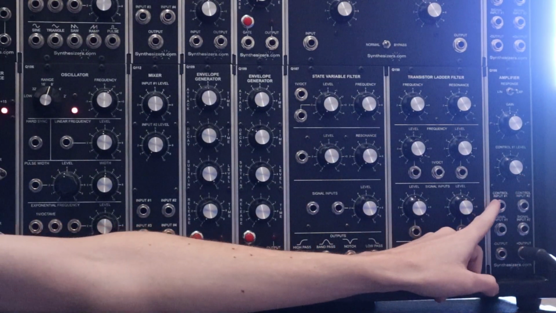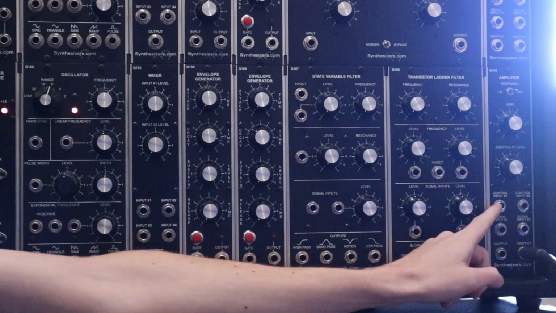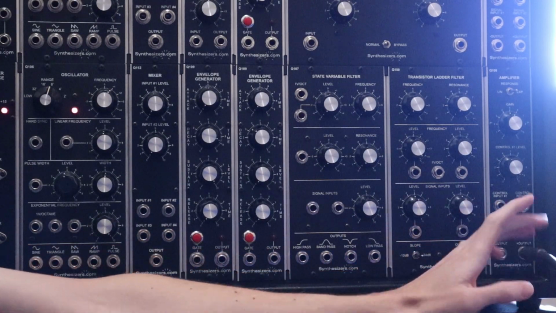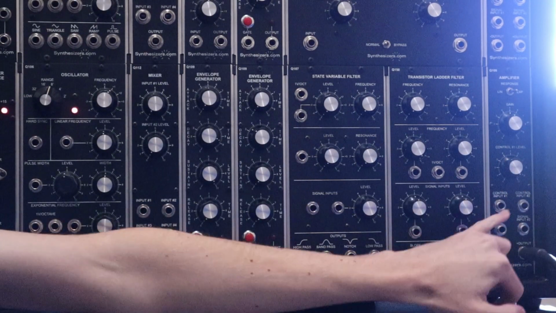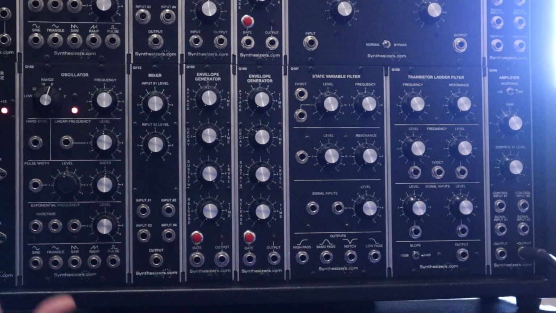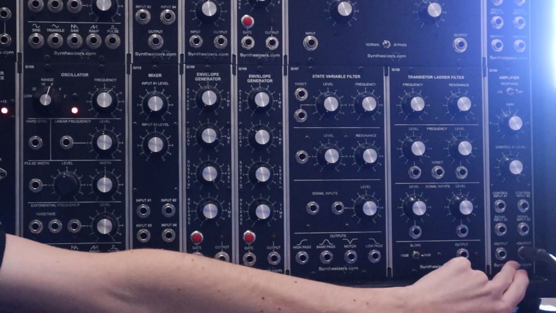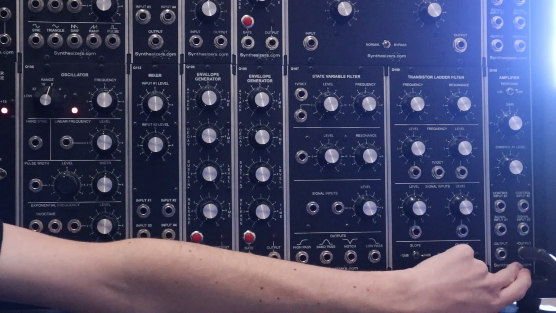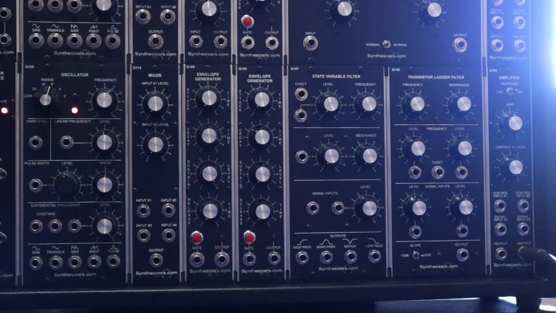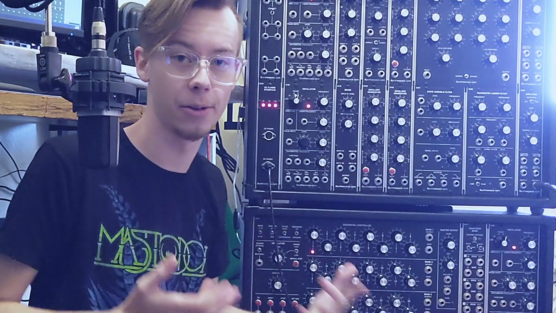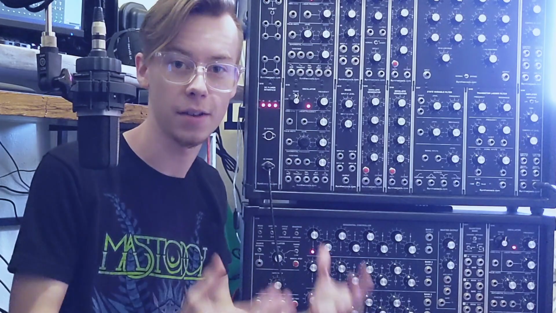You have control inputs that come from that LFO or envelope or whatever you're using to control the VCA. You have signal inputs for what you want to amplify or output to whatever you're outputting to. And then you have your two outputs, one of which is a positive polarity and the other is negative polarity. So that is your amplifier. It's literally just for making things make sound.